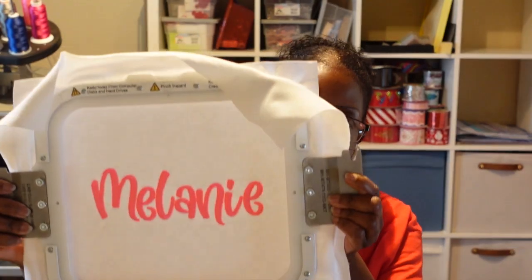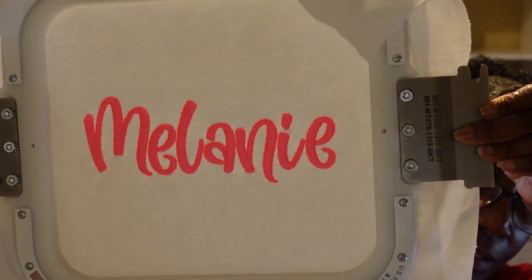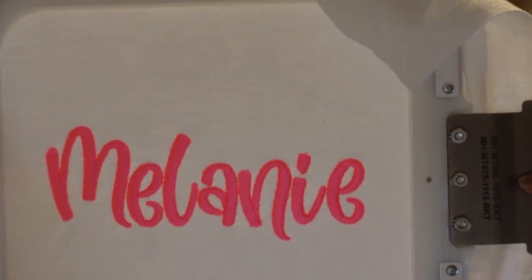So here is the stitch out, and it came out beautifully. That is beautiful, beautiful. So if you guys can see that. All I'm waiting for right now is the Silhouette to finish its spin. I'm using vinyl, glitter vinyl, I think. It may be done. So what I'm going to do is get that taken care of, and then I'll show you how that looks.